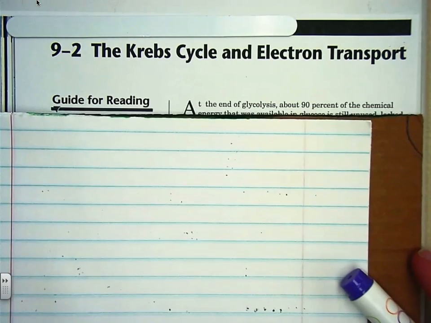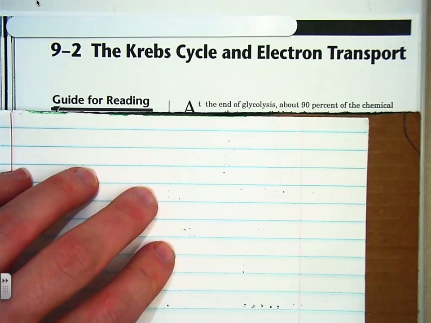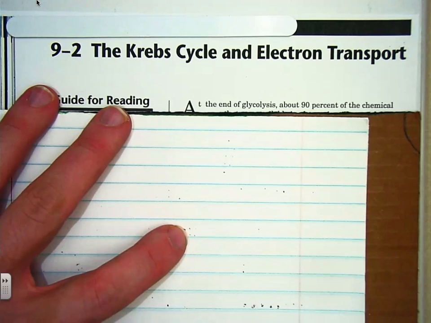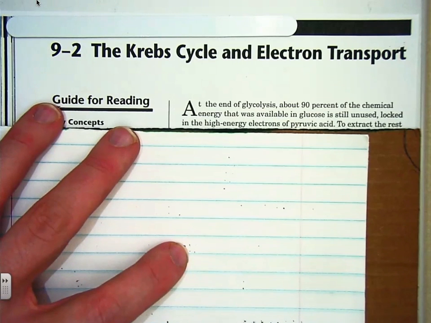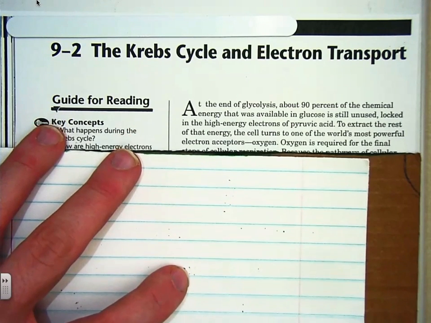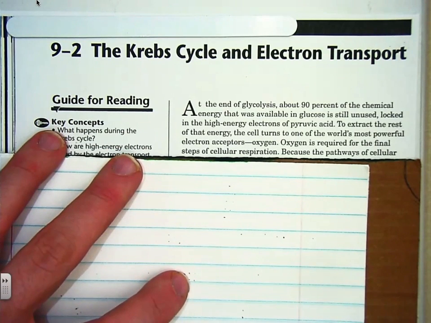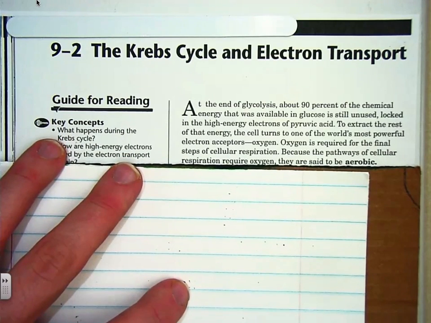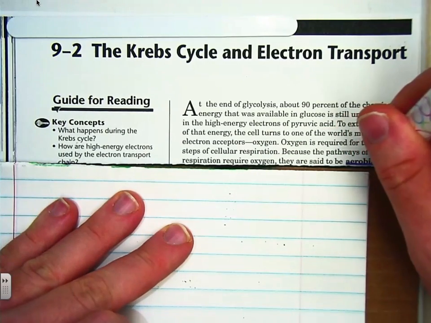Remember last section we were talking about glycolysis and fermentation, and that fermentation happened when there was no oxygen? Well, let's talk about what happens when there is oxygen. At the end of glycolysis, about 90% of the chemical energy that was available in glucose is still unused, locked in high energy electrons of pyruvic acid. To extract the rest of that energy, the cell turns to one of the world's most powerful electron acceptors, oxygen. Oxygen is required for the final steps of cellular respiration. Because the pathways of cellular respiration require oxygen, they are said to be aerobic. Okay, aerobic means requiring oxygen. Vocabulary word. Nice.